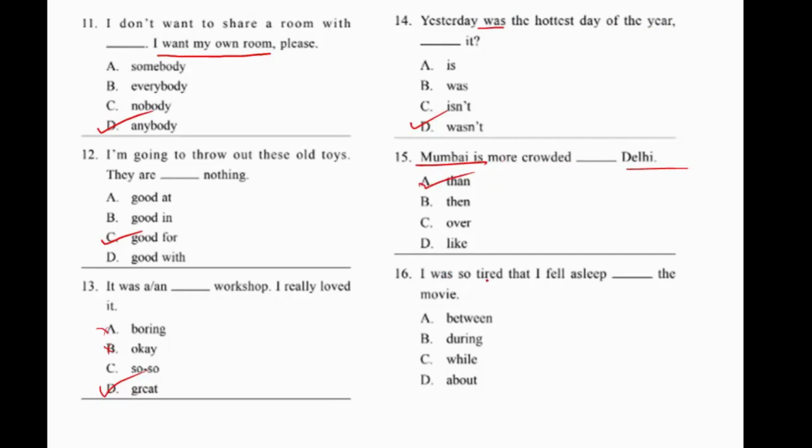Okay, I was so tired that I fell asleep, dash the movie. So it can't be between the movie, right? Between is used to show the position of two things. Okay, so this is not the correct thing. So next one, I was so tired that I fell asleep during the movie. Yes, it can be our correct answer.